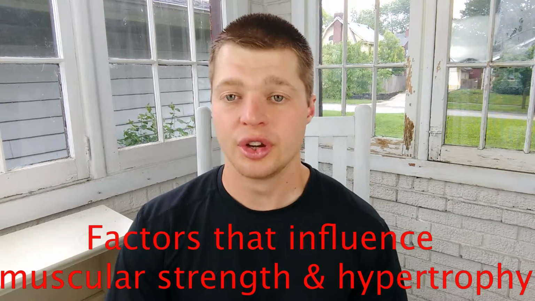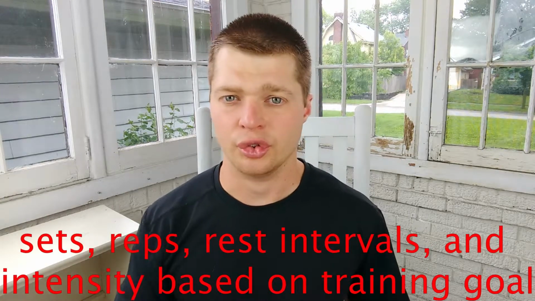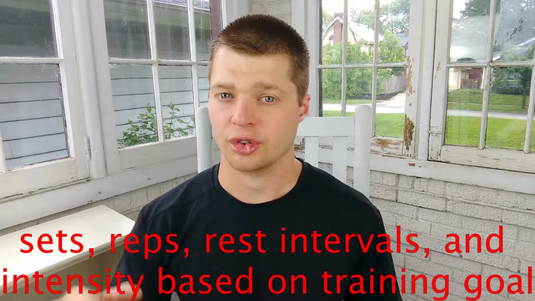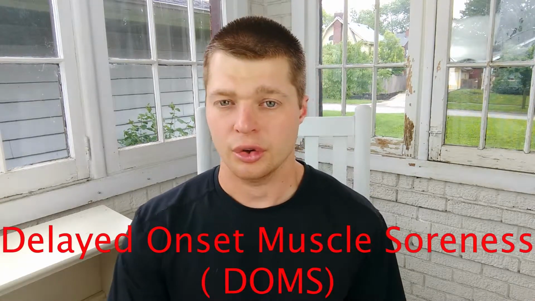So first is factors that influence strength and hypertrophy. Know that little section? That's like sex, age, hormones, those type of things. Then make sure you know that little table where it has the sets, reps, rest intervals, those type of things for the specific training goal that they're going for, because that's going to be different depending on what they're trying to accomplish. Delayed onset muscle soreness, or DOMS. Know what it is and how to prevent it with your clients.